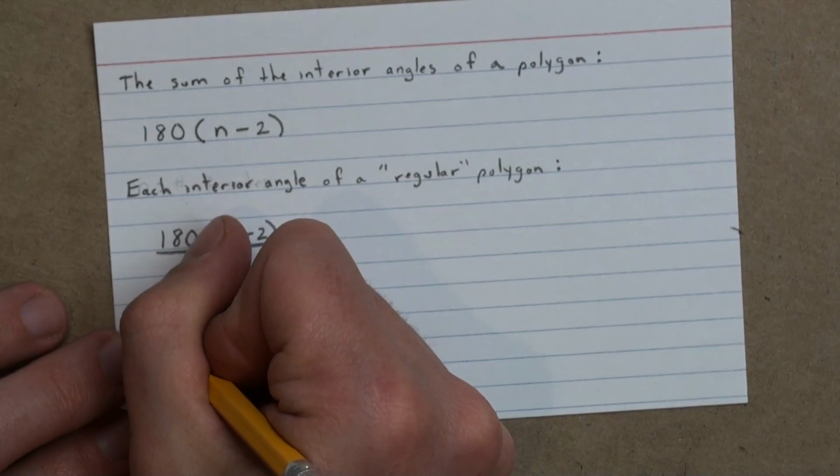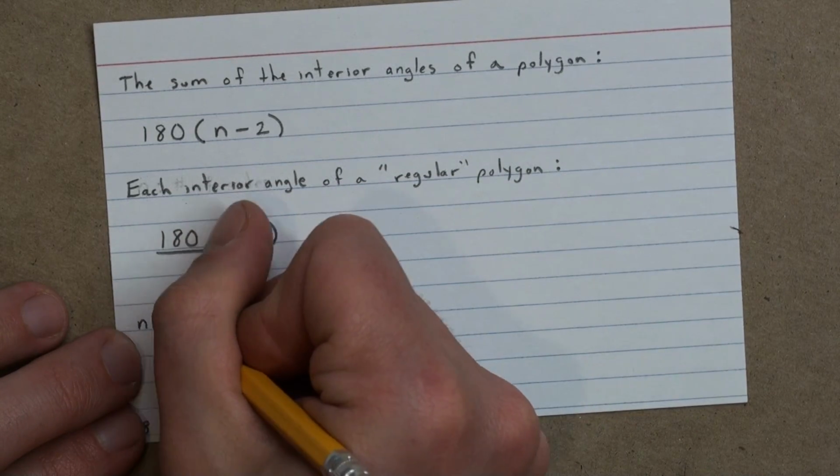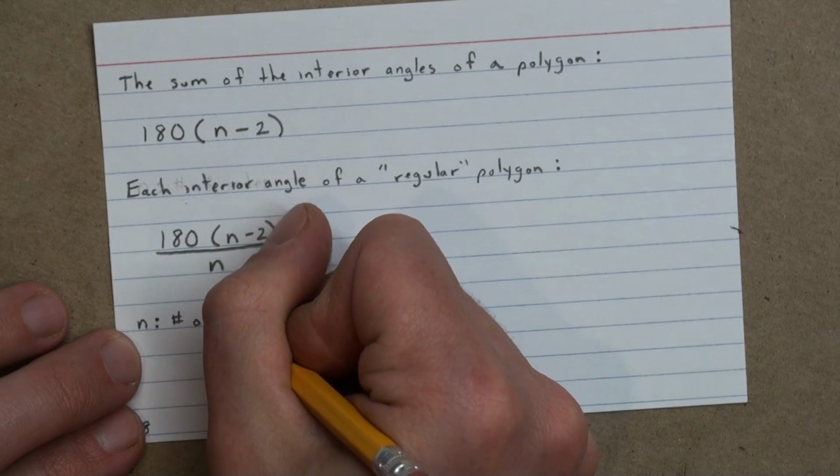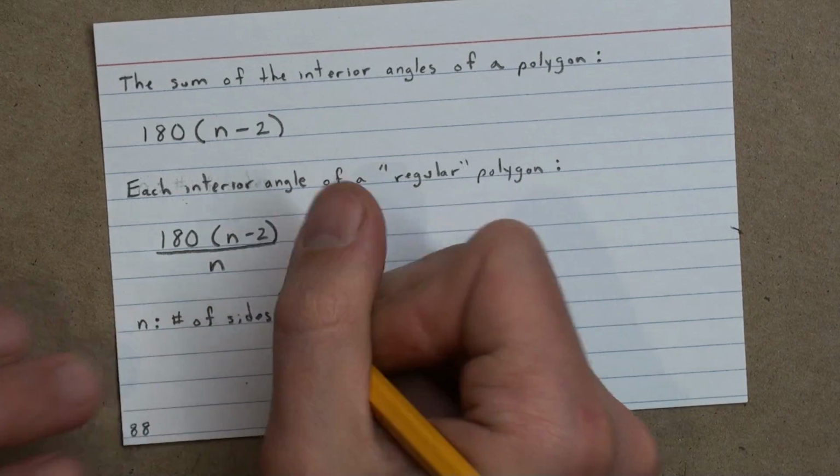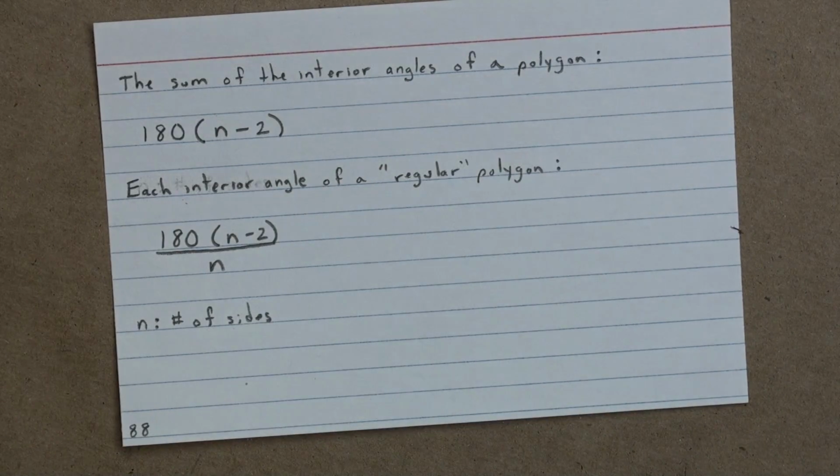And for both of these problems, n is the number of sides.